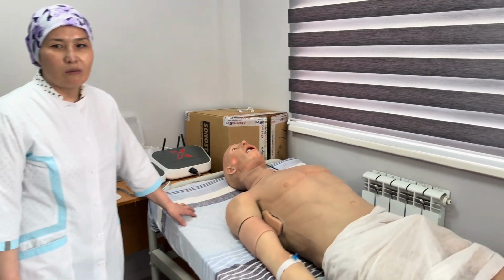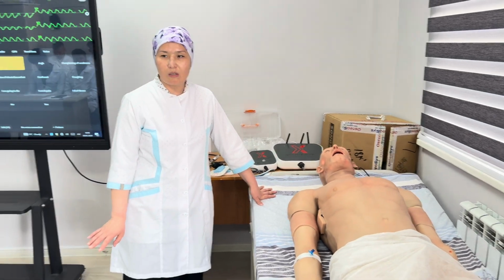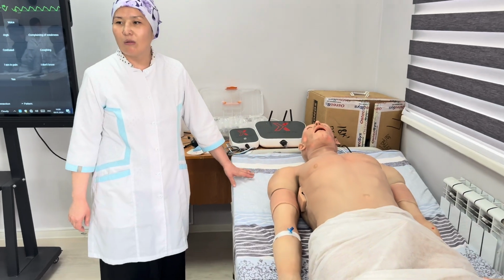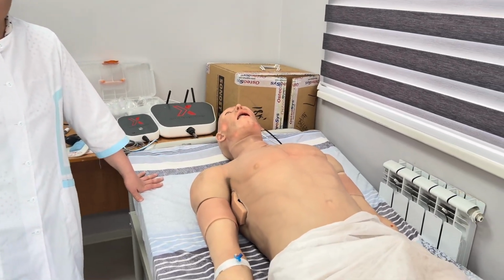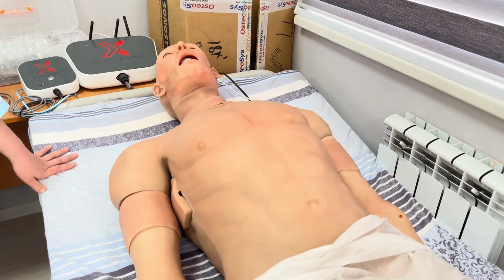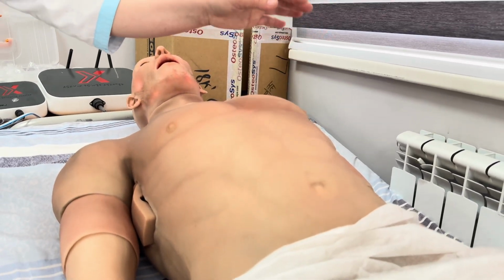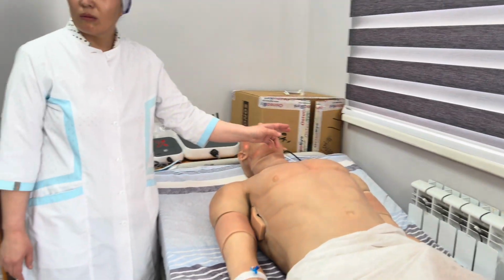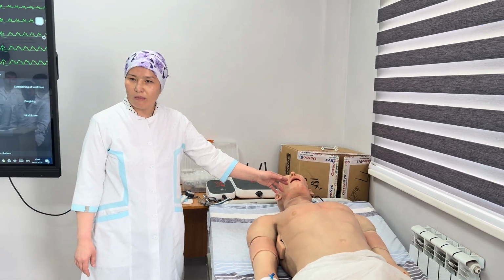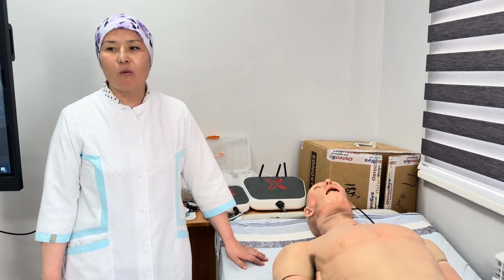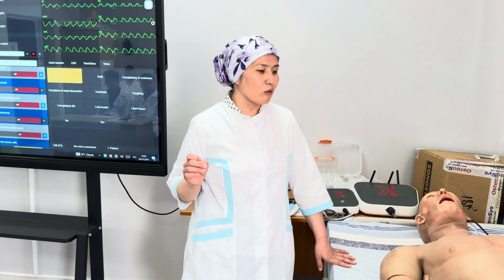This man is 36 years old, he has chest pain and shortness of breath, and the chest pain radiates to the left hand, left shoulder and left neck. Now please identify. Who can identify which diagnosis? Yes, come here.